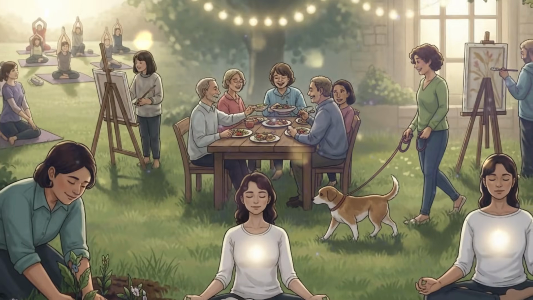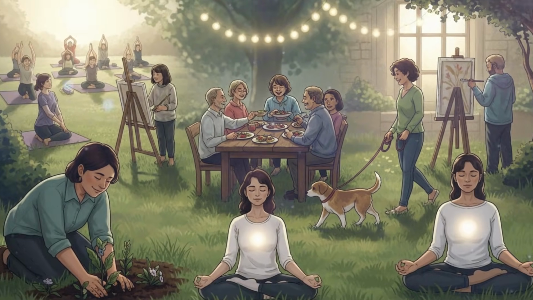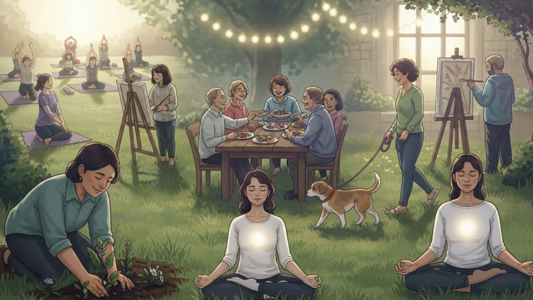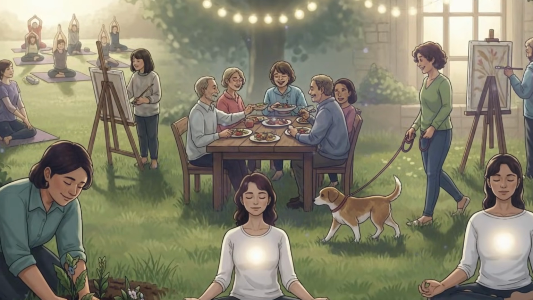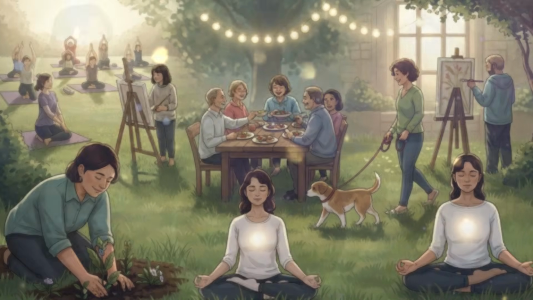Cognitive decline can sometimes be slowed or reversed. Cognitive reserve, the brain's ability to compensate for aging or disease, is built through education, diverse experiences, and cognitive activity.